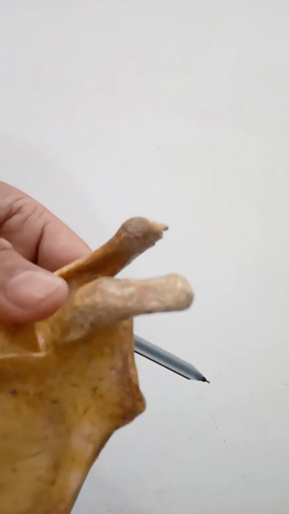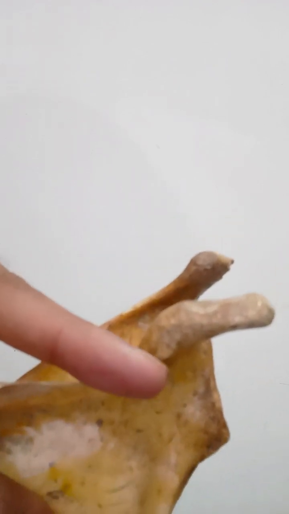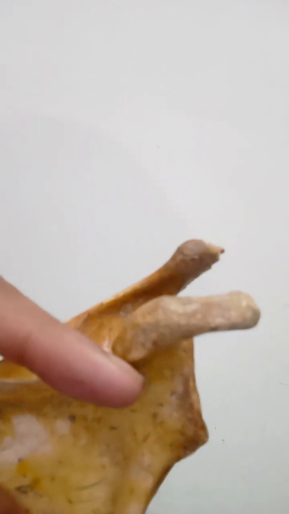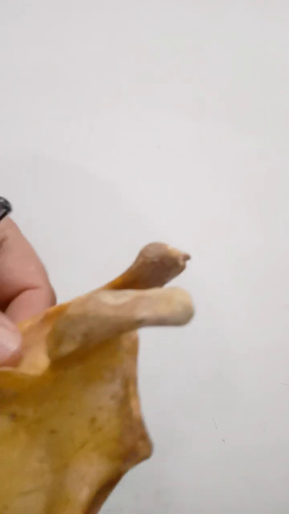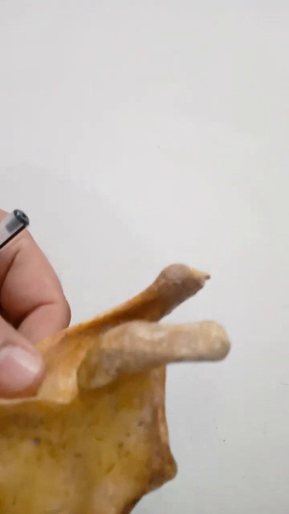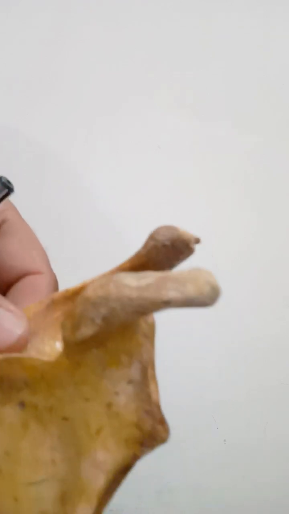Next is the transverse ligament. It bridges across the suprascapular notch. Here the transverse ligament is located, and this ligament converts the suprascapular notch into a foramen. This foramen transmits the suprascapular nerve, and the suprascapular vessels lie above the ligament.